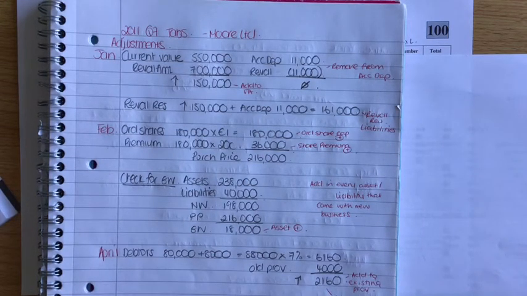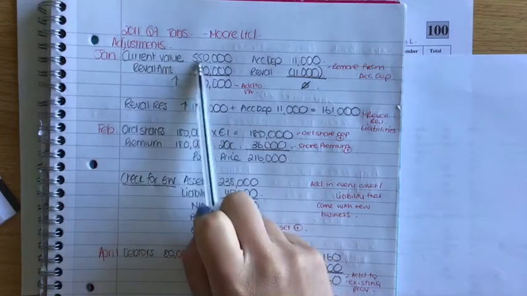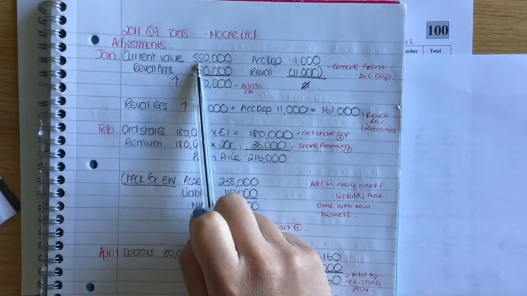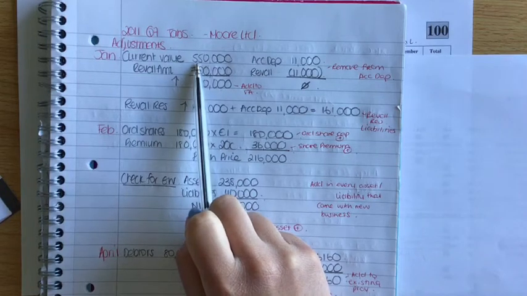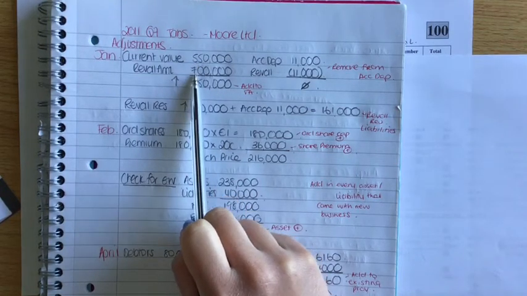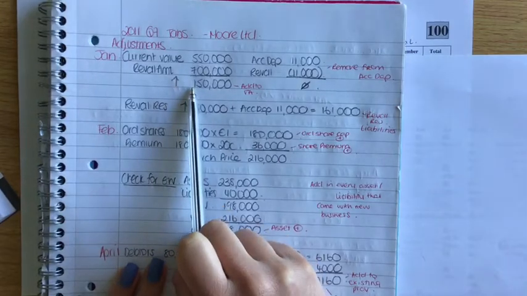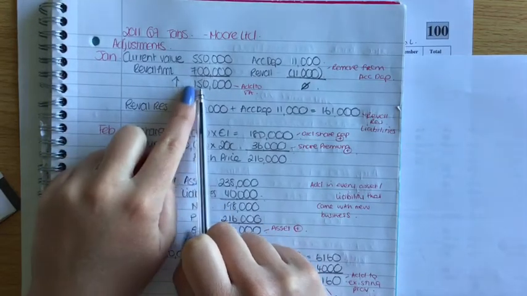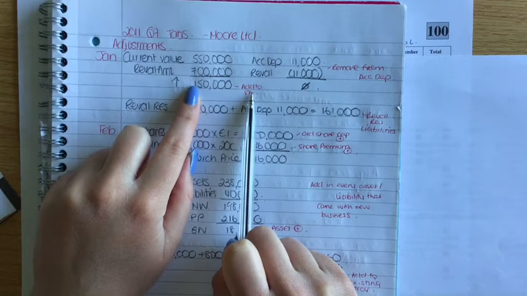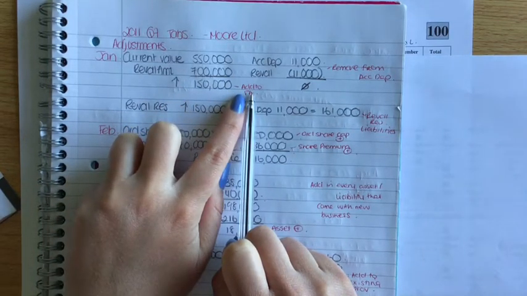So the first one is, in January, More Limited decided to revalue the land and buildings at €700,000, which includes land valued at €90,000 on the 1st of the 1st 2010. So don't worry too much about that land value. That's only telling us that for when we're calculating the buildings depreciation. So start off, your current value of the land and buildings at the start of the year was €550,000. Okay, and we want to revalue them up to €700,000, which means we're increasing the value by €150,000, and we're going to add that to the fixed asset value. Okay, so we're adding that to the land and buildings in the tabular statement.